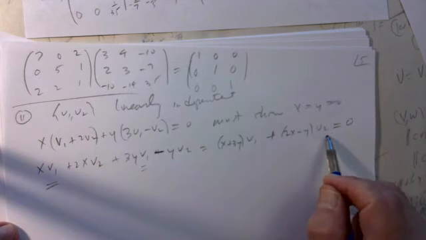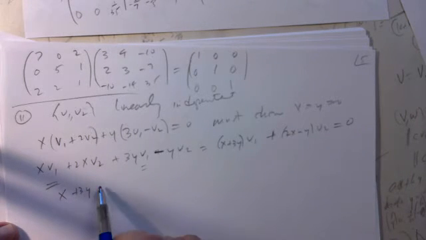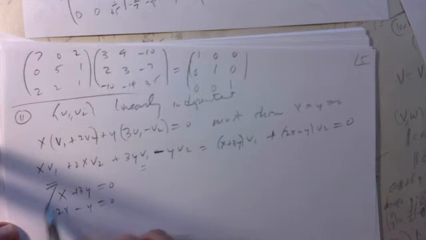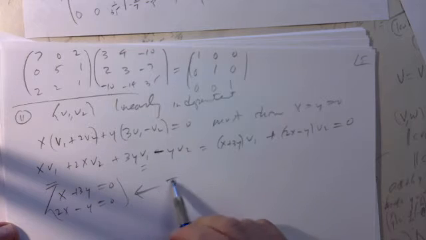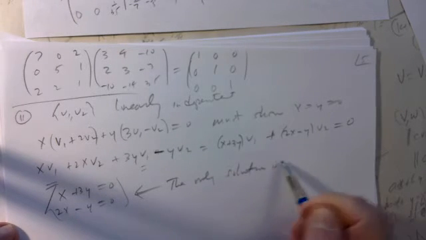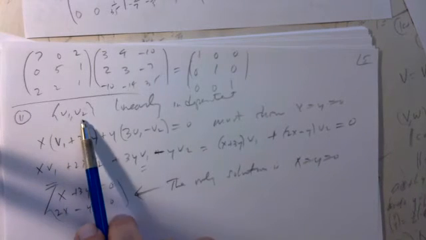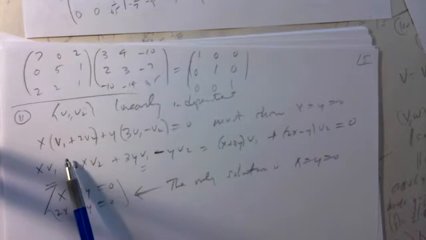But v1 and v2 are linearly independent, so x plus 3y has to be 0, and 2x minus y has to be 0. And for this system of equations, the only solution is x equals y equals 0.